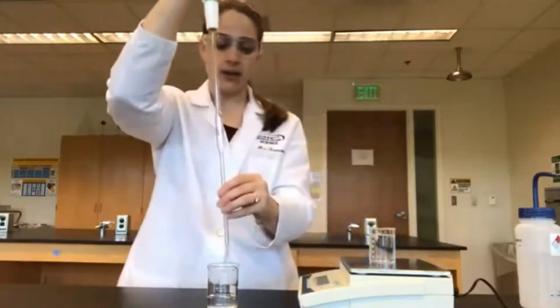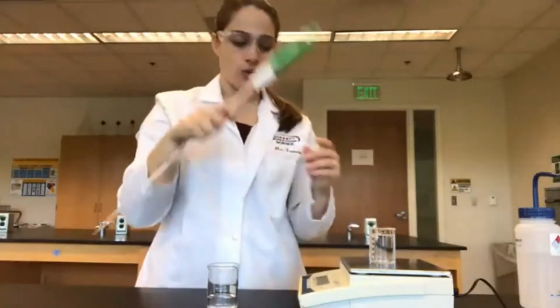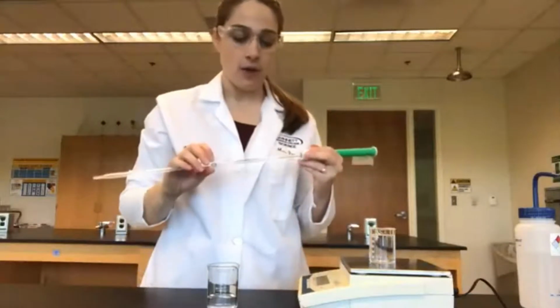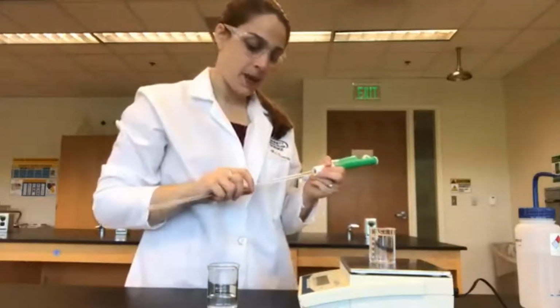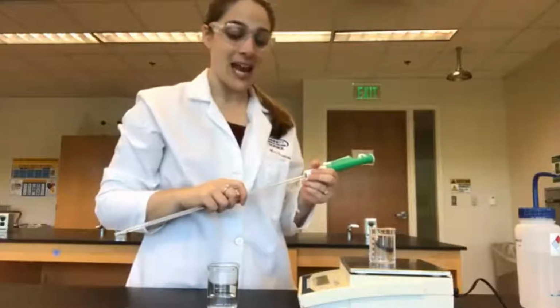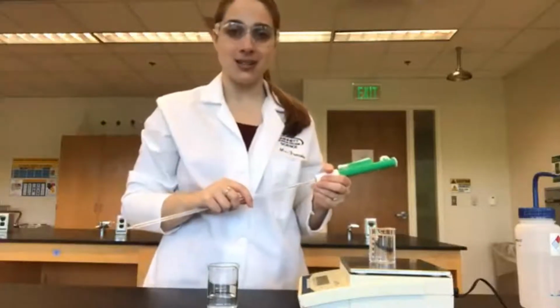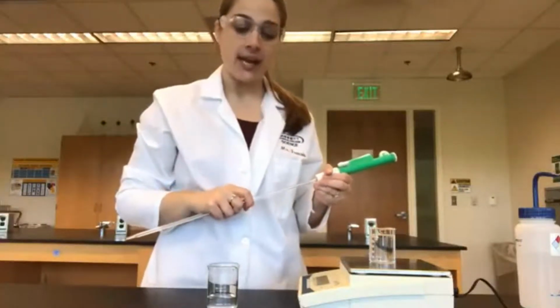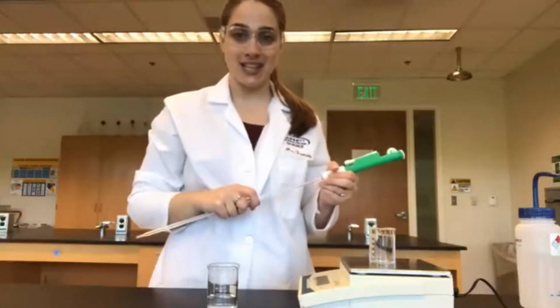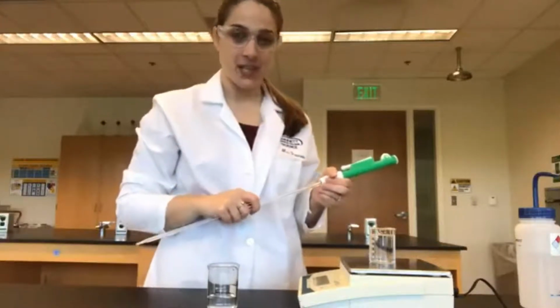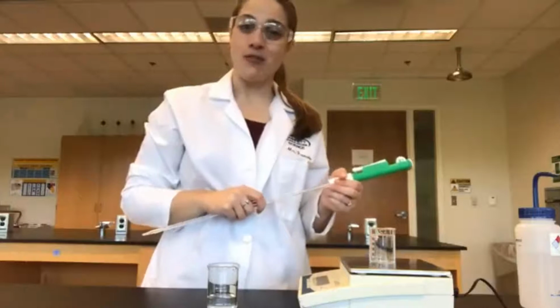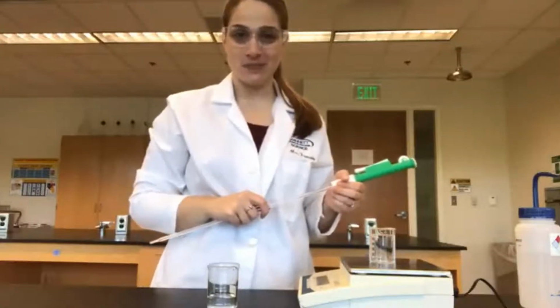All right, for our last data point, utilizing the volumetric pipette, our mass is 78.26 grams. Let's move on to our final piece of equipment.